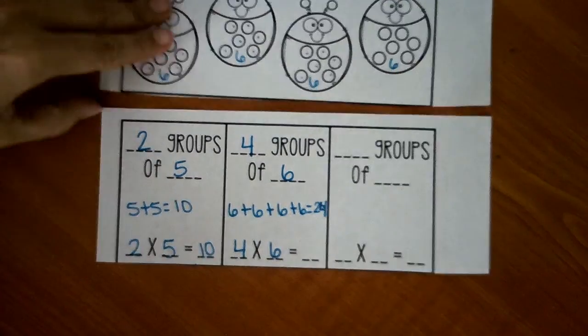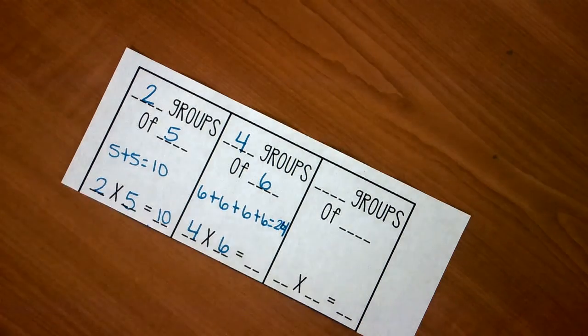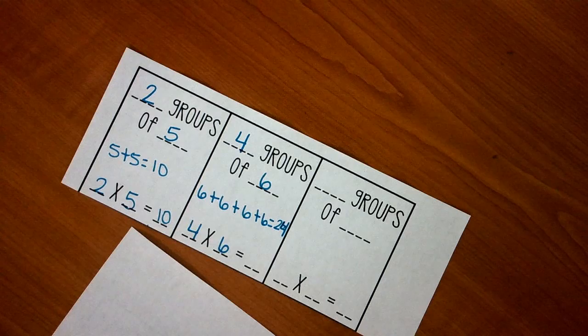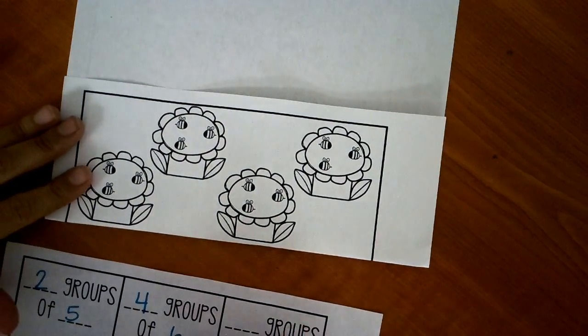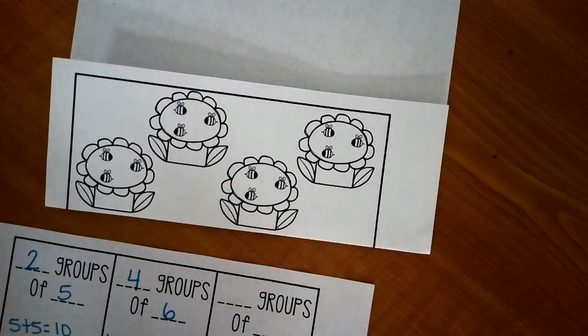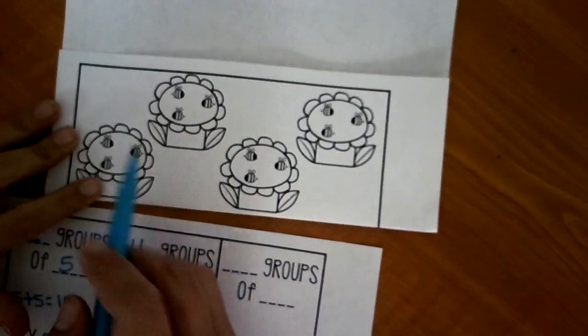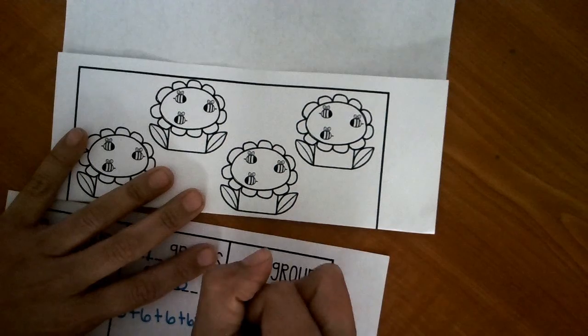Okay, let's do our last one. Okay, again, how many groups or how many flowers do we have? 1, 2, 3, 4. 4 groups.